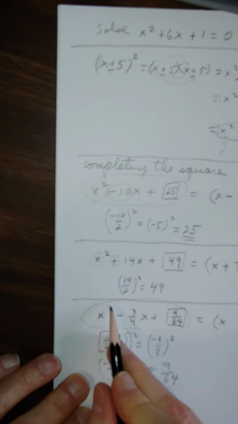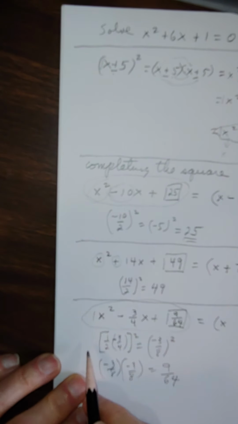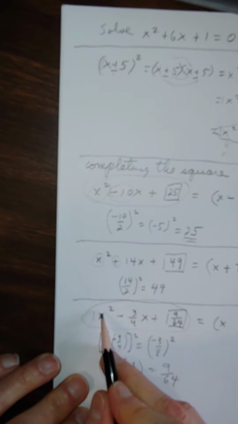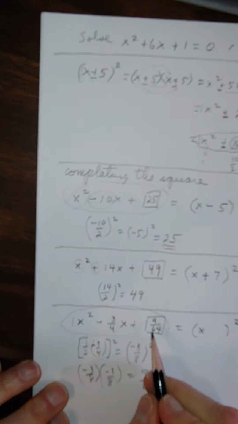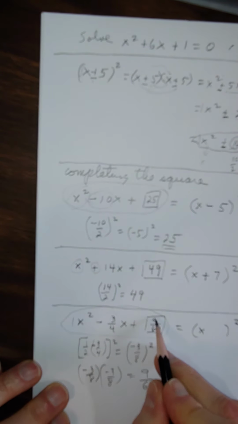X, whatever that letter is, squared. Remember, there's going to be a 1 in front of there, so you just use this letter. Take the square root of this, in other words, x. It's just x. Then take the square root of this. Square root of 9 is 3. Square root of 64 is 8, so it's 3/8.